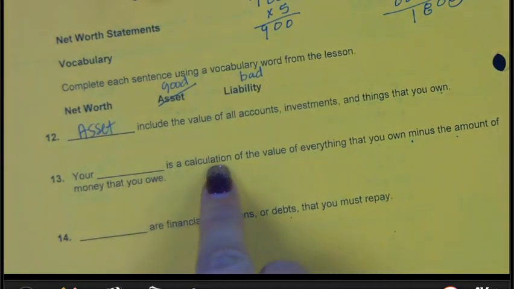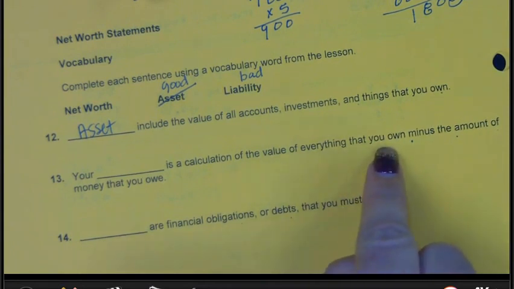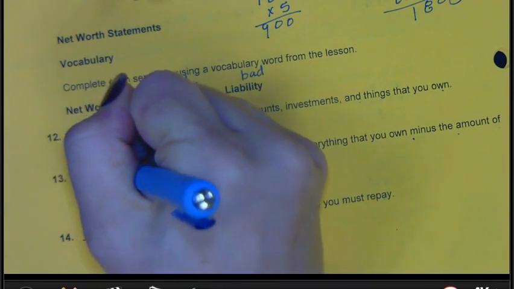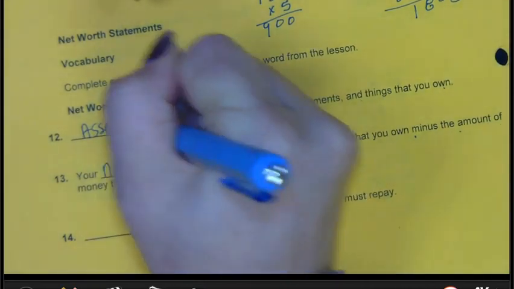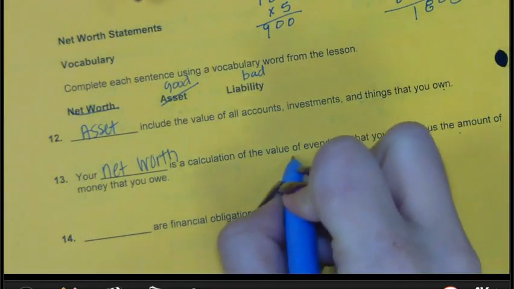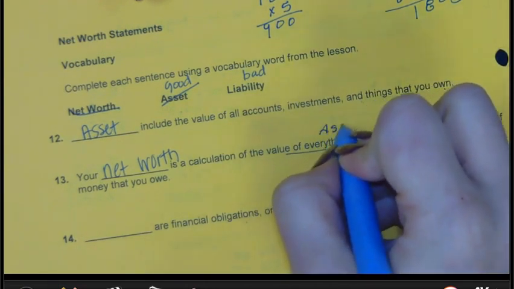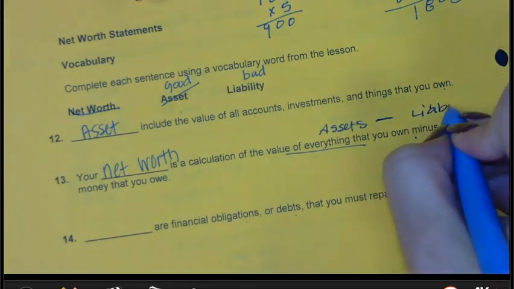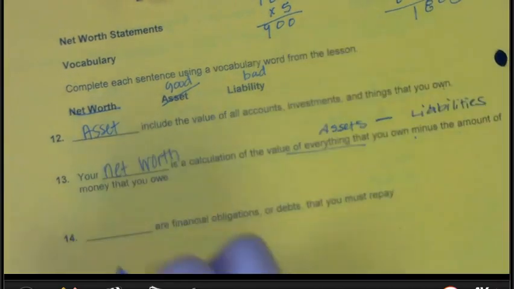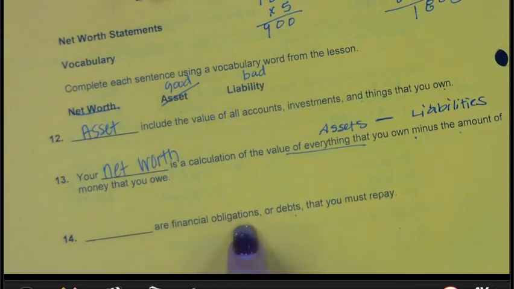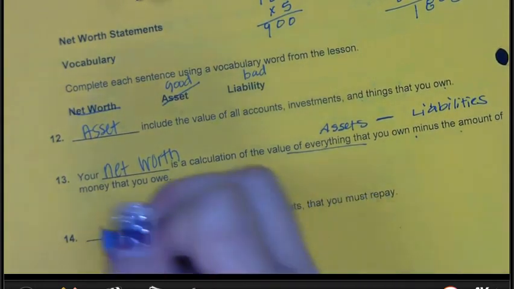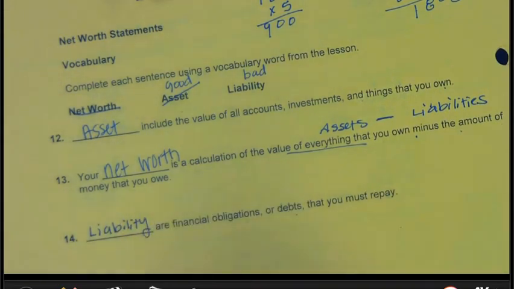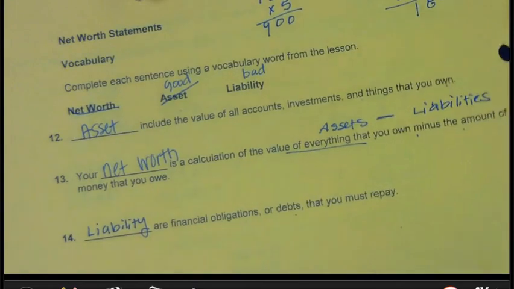Your blank is a calculation of the value of everything that you own minus the amount of money that you owe. This is your net worth. To find it, you take everything of value that you have, so your assets, minus your liabilities, which means this last one, blank, our financial obligations or debts that you must repay, is our liability. This is everything that is bad to us.